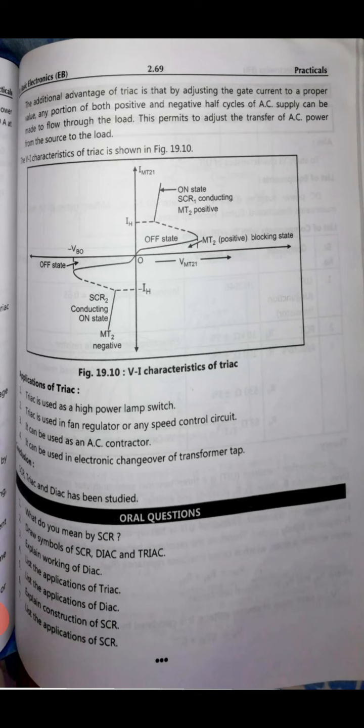Applications of TRIAC. TRIAC is used as a high power lamp switch. TRIAC is used in fan regulators or any speed control circuit. It can be used as an AC contactor. It can be used in electronic changeover of transformer taps.